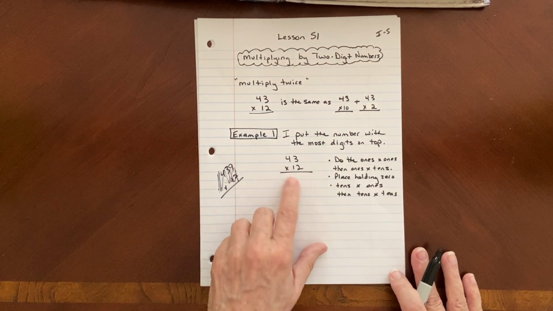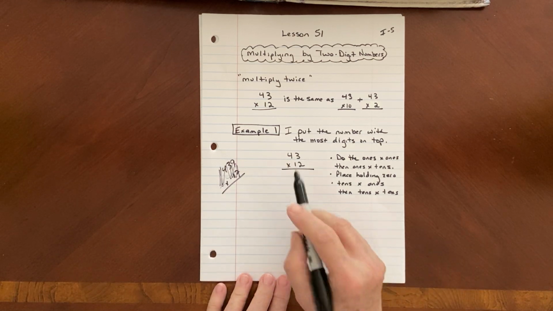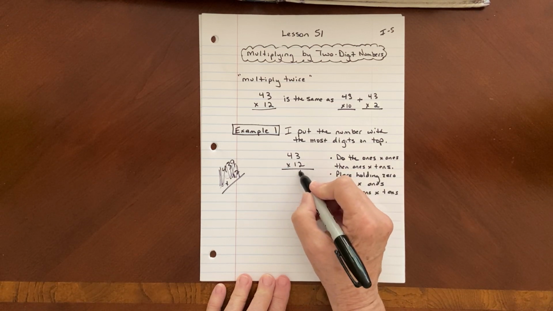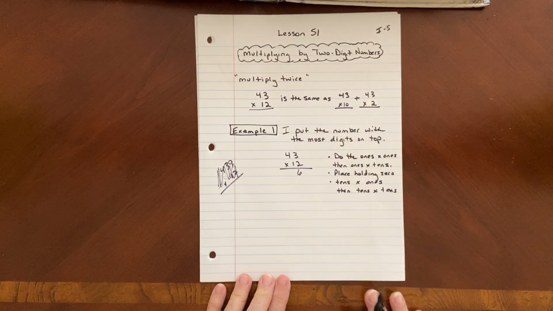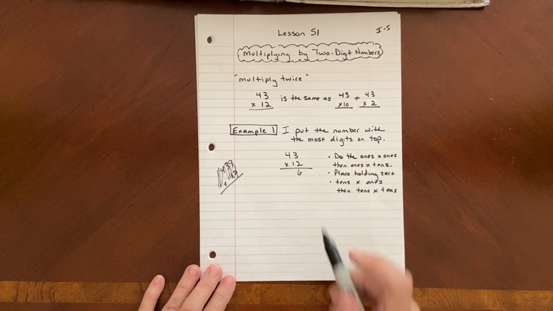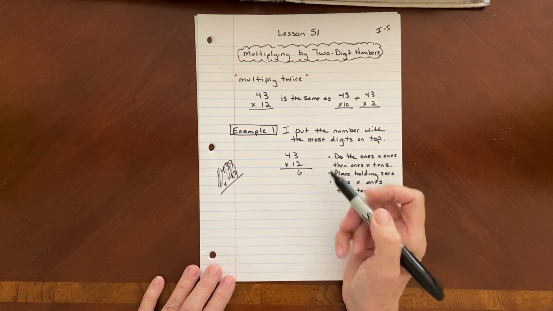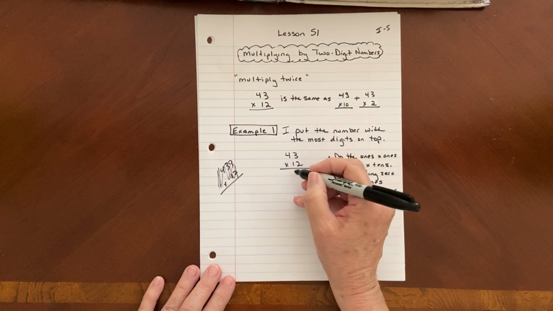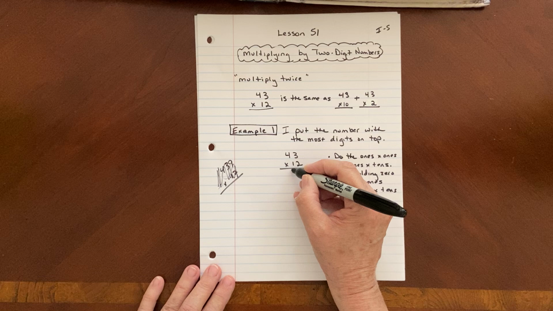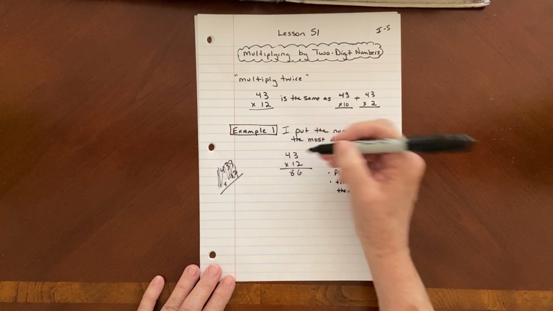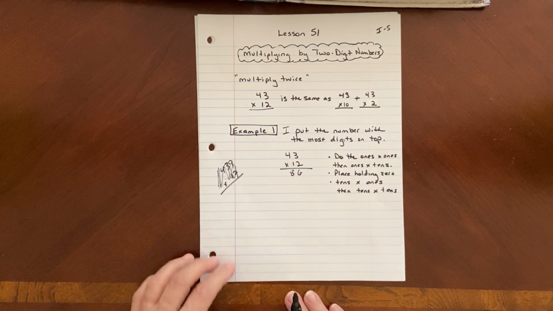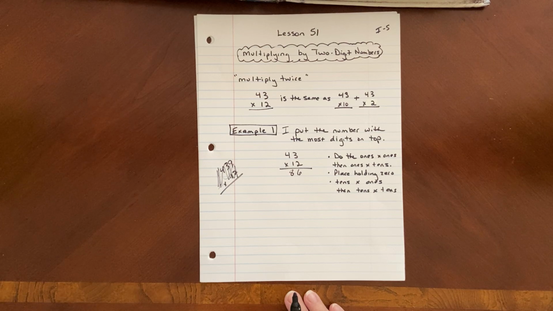Okay, so I have my problem written down. First thing I'm going to do is multiply the ones in the bottom times the ones in the top. Okay, so 2 times 3 is 6. I make sure I write that 6 directly under the 2, under what I'm multiplying by. Okay, then I'm going to do the ones times the tens in the next column. So 2 times 4 is 8. I'm going to write it directly beneath the 4. That 1 should be, I really should do a better job lining up. That 1 and that 4 should be in the same column. You know how I do with division and setting columns up? You could probably do the same thing with multiplication, and I probably should have.